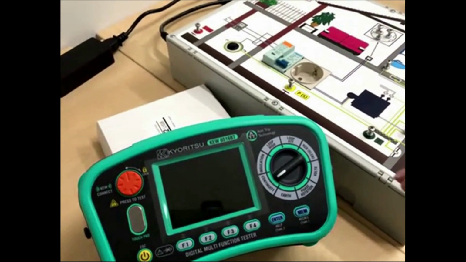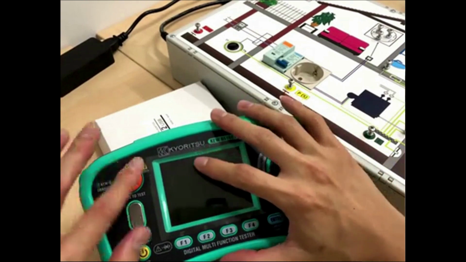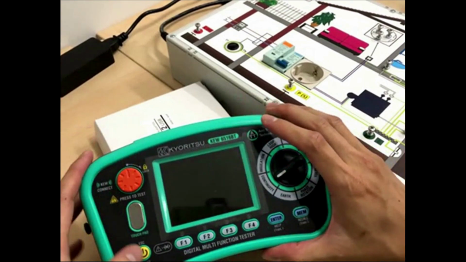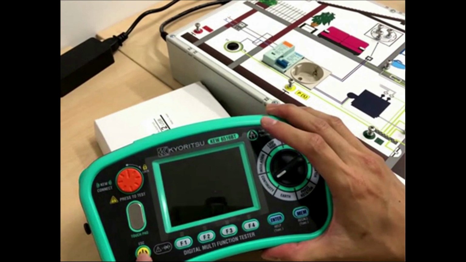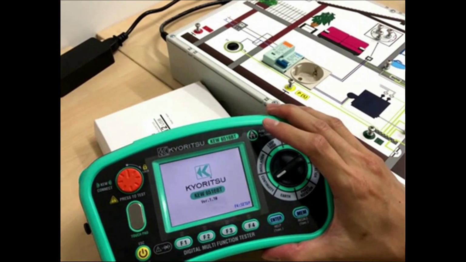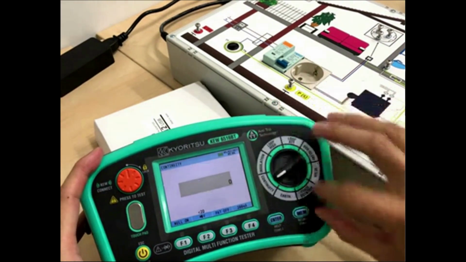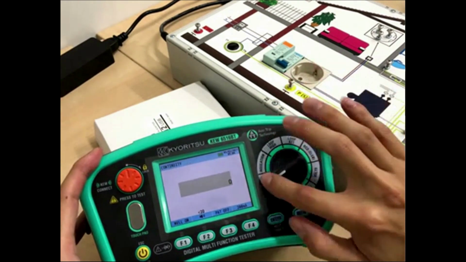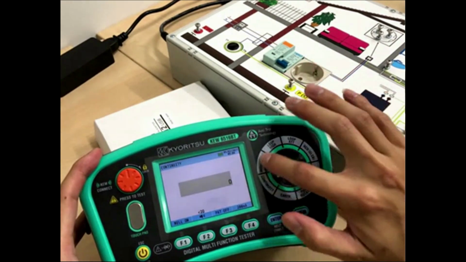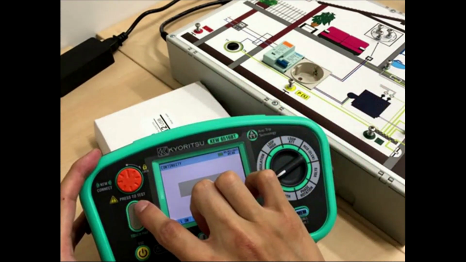So you all can see, now I open up this instrument. Here on the left hand side is a press to test button. This is the Kyoritsu 6516BT. Now we start from the right side first. Here is a function, continuity, as I explained just now. Here you see the press to test button.